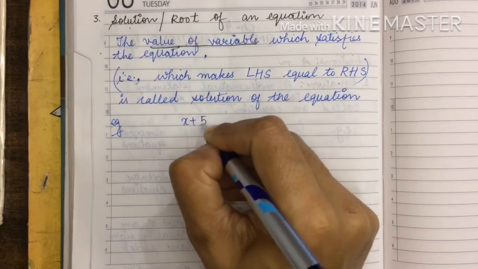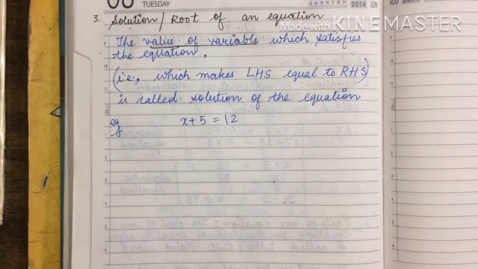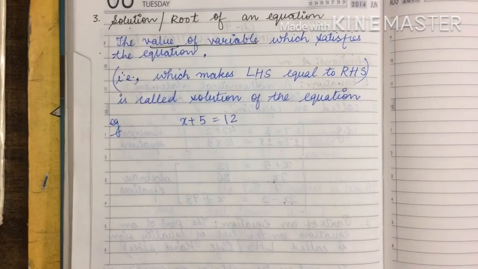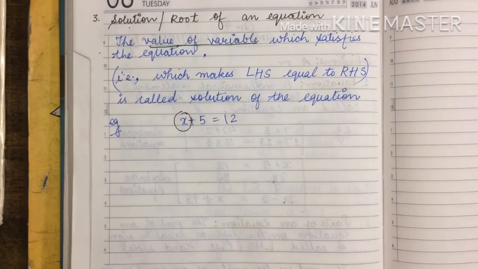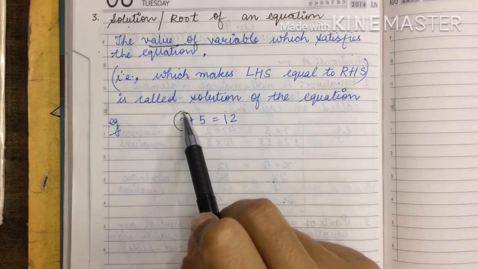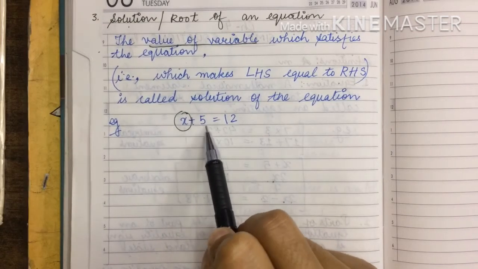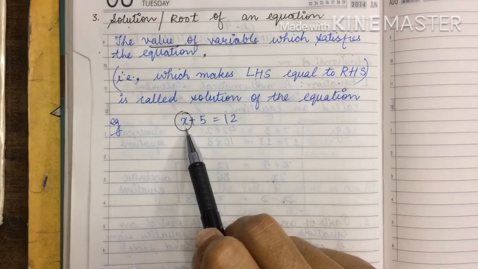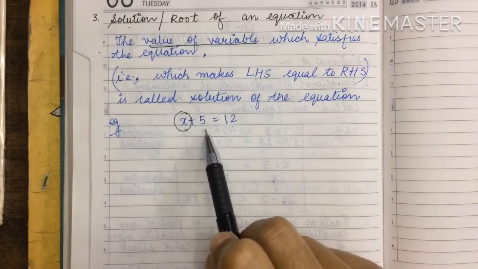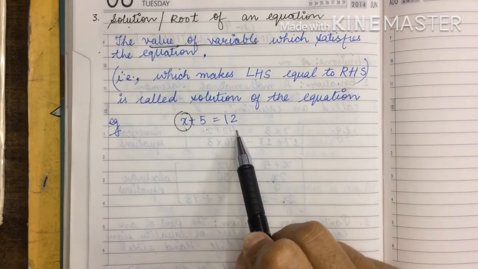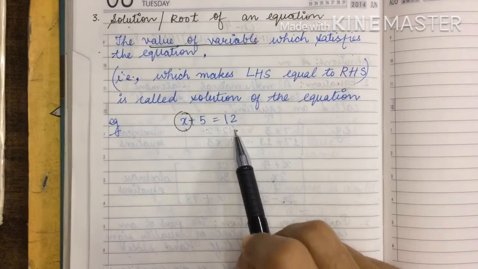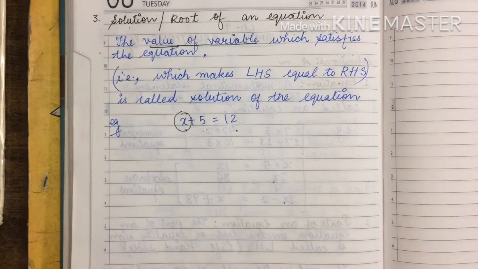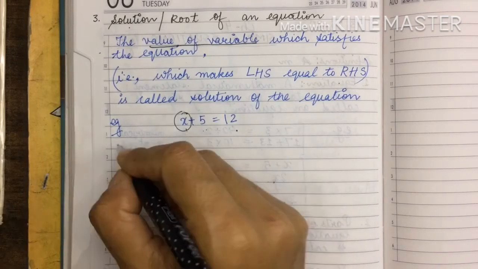So x plus 5 equals 12. Again, I've taken the same example which I took earlier. I am looking for a value of x such that if I use the value here and I add 5 to that value, the answer will be the same as what I have on the right hand side. So you can think of that answer as 7. Yes? So let us see how we are going to do this.